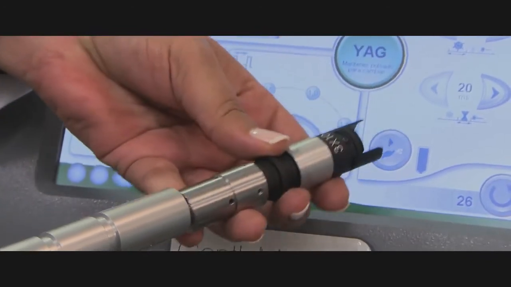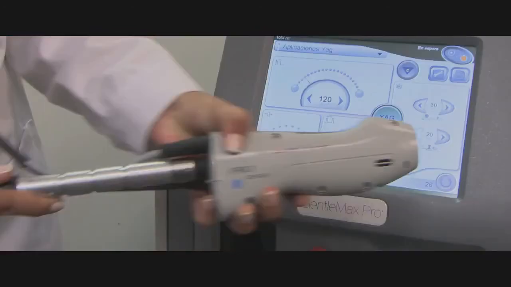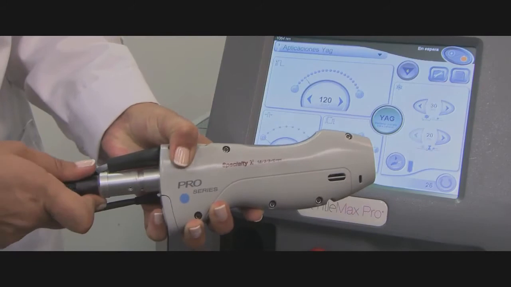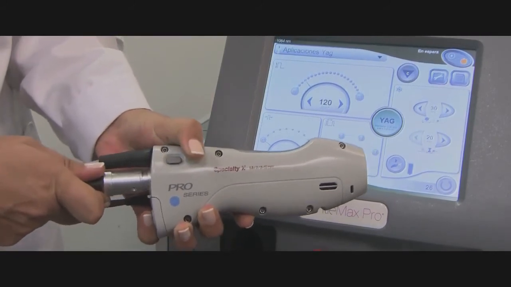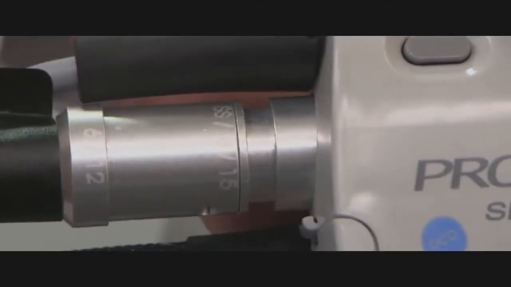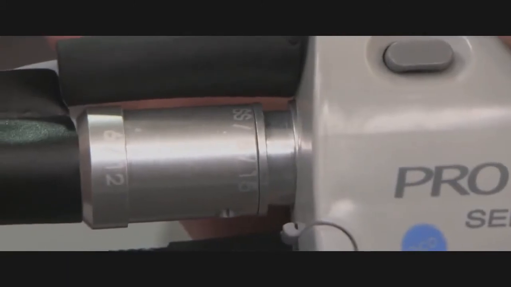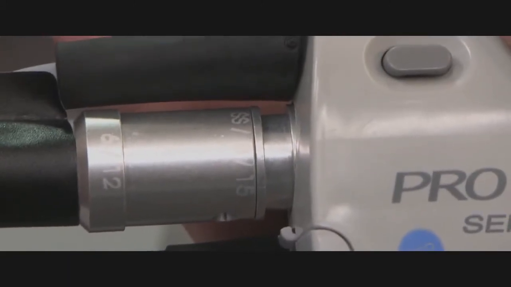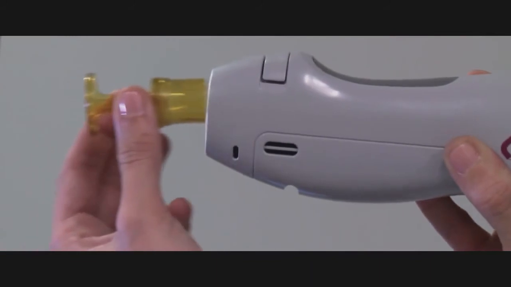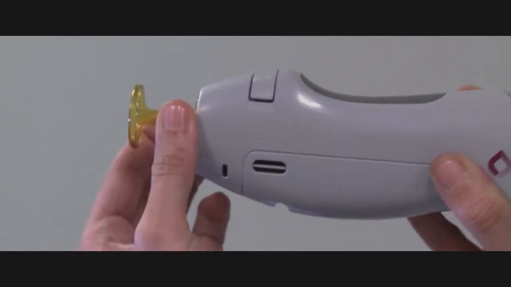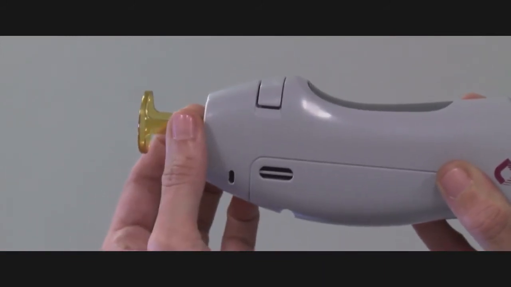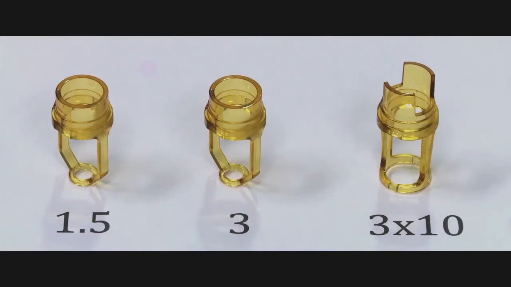Select the appropriate spot size slider attachment and attach it to the fiber. The slider is then inserted into the specialty handpiece until the spot is locked into place at the marking SS. The appropriate distance gauge is then attached to the end of the handpiece, depending on the spot size selected.